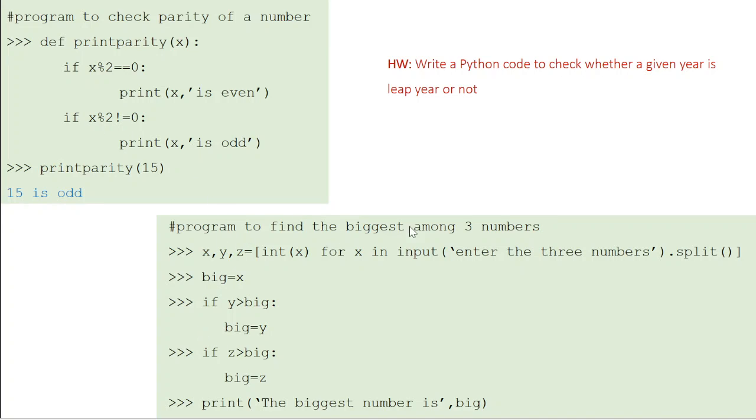Okay. The program to find the biggest among 3 numbers. So you have 3 numbers, you have to check which is the largest number. Okay. So you have 3 variables x, y, z. For now I am going to consider only integers. So once again, you can do programming any number of ways. So if you want, you can input each number one at a time. So obviously that's going to take you more time. So you have to do it in a smarter manner.